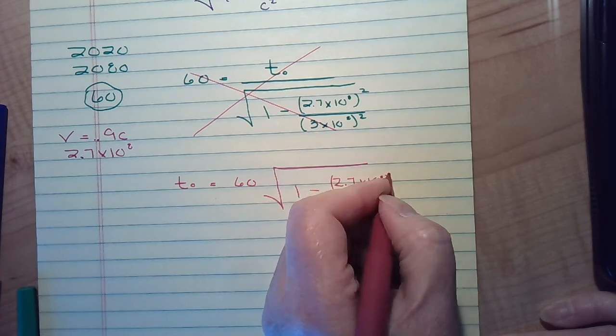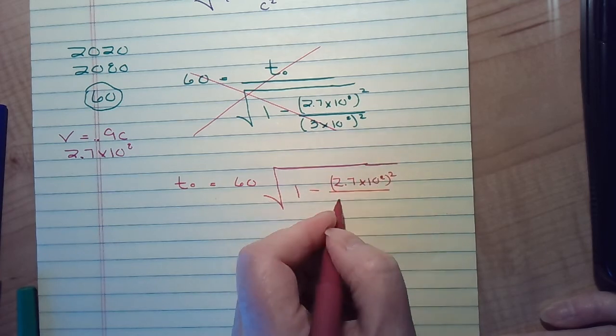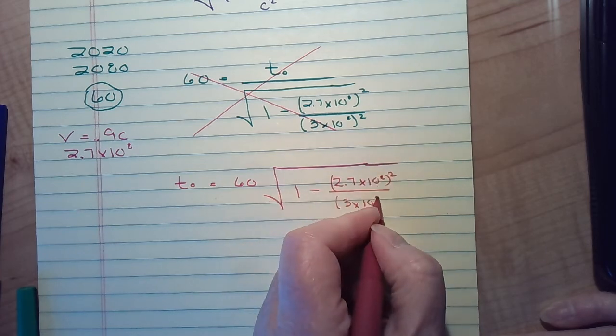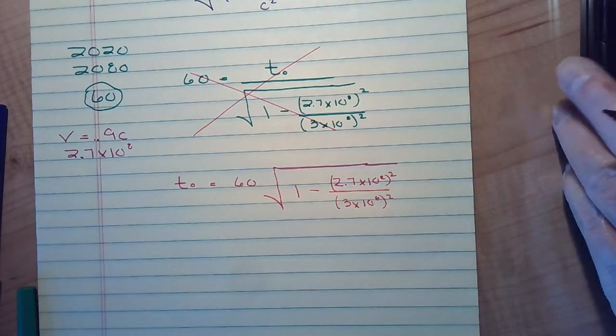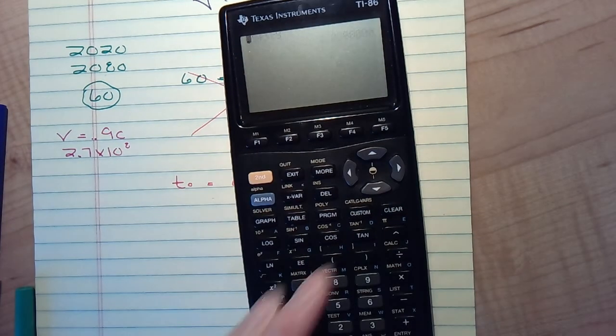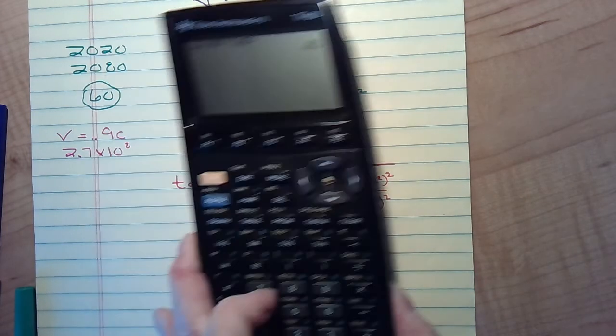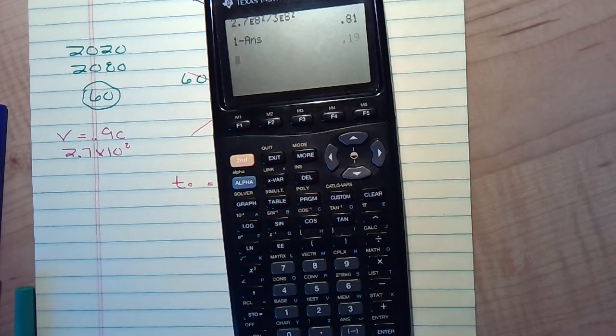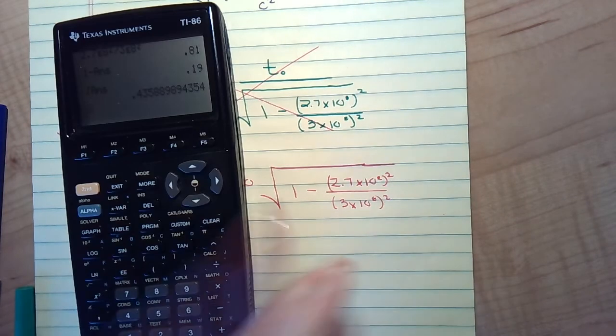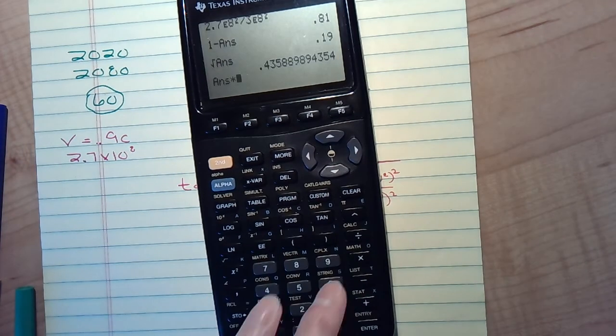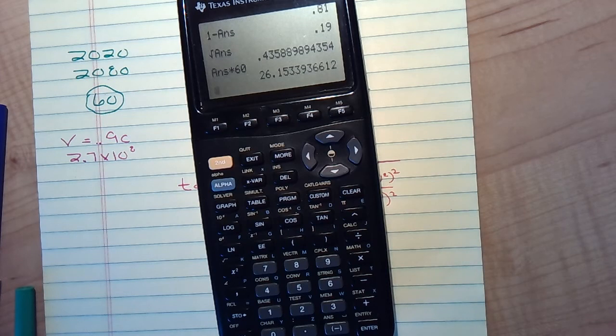Alright, so this is going to be a 2.7 times 10 to the 8th, and then I'm going to square it, divided by 3 times 10 to the 8th, and then I'm going to square that one. Alright, so I have to solve for T0. You could multiply both sides by this whole square root mess.